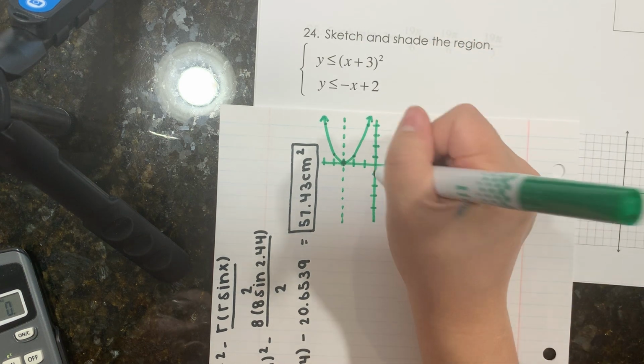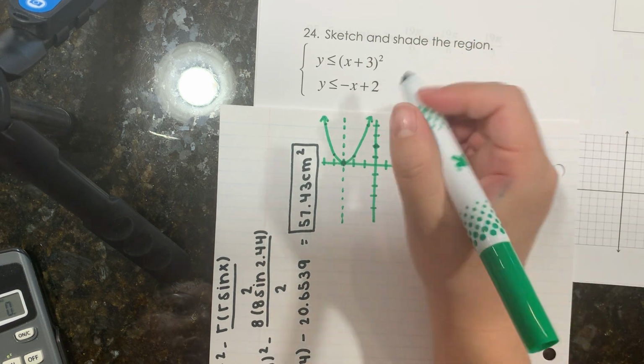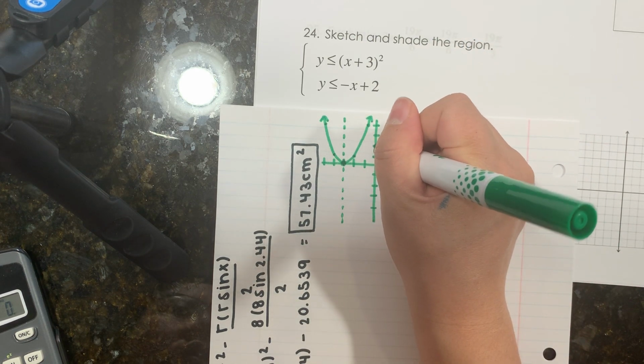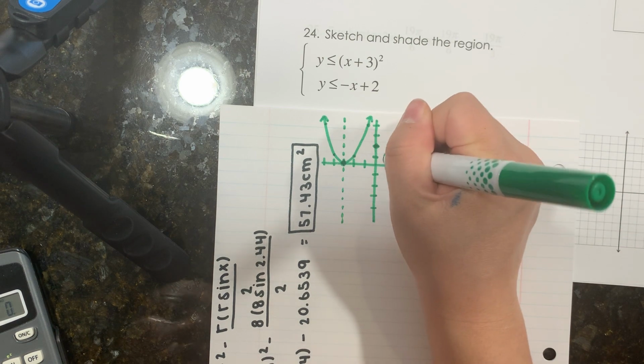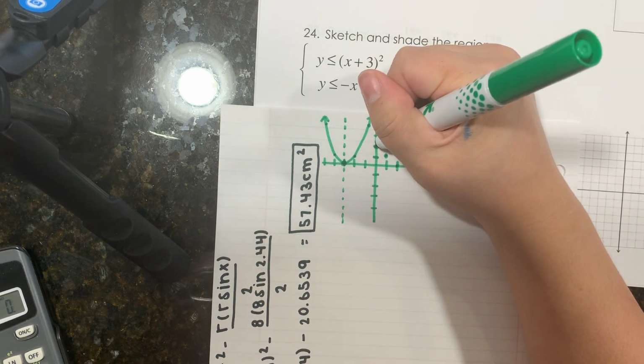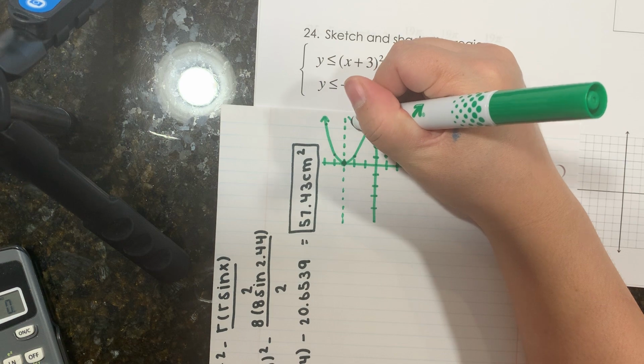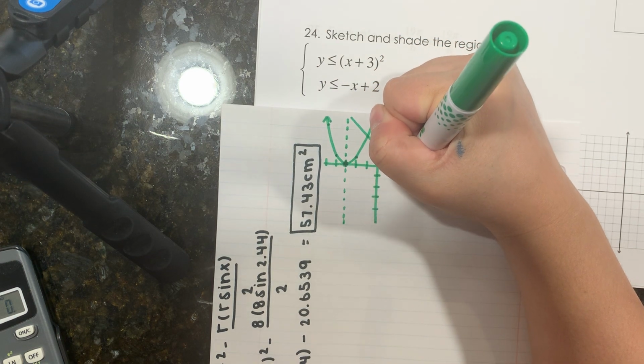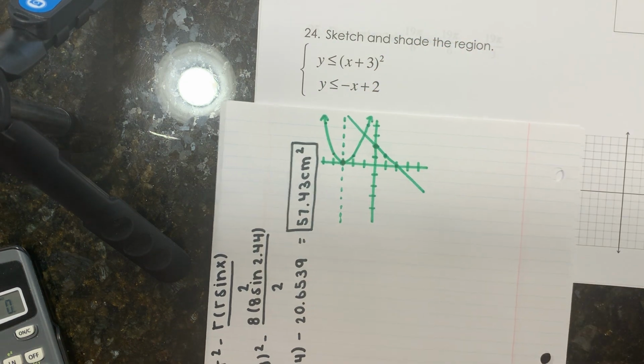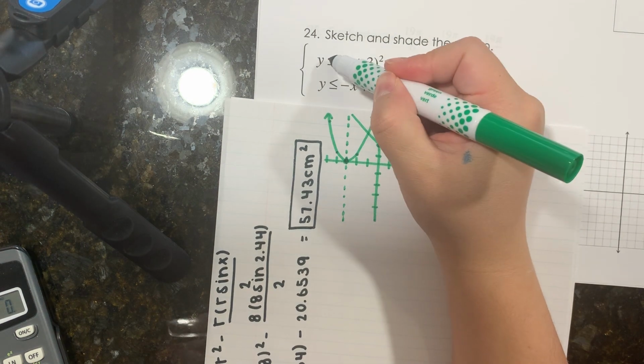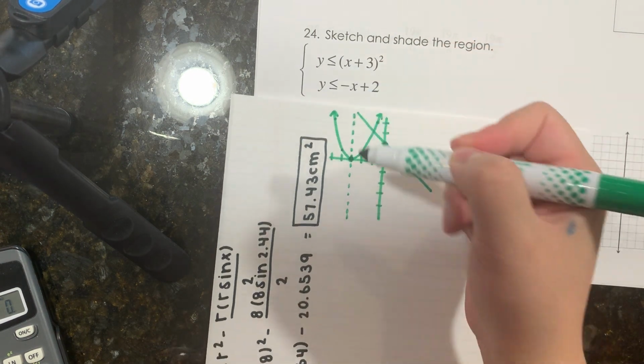Then for my line, it's going to be at +2, and the slope is down 1. Well, down 1 to the right 1. So that should look something like this. And we are going to be shading the region. So it says below, less than, below the parabola.